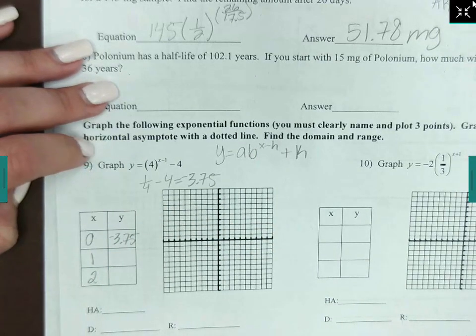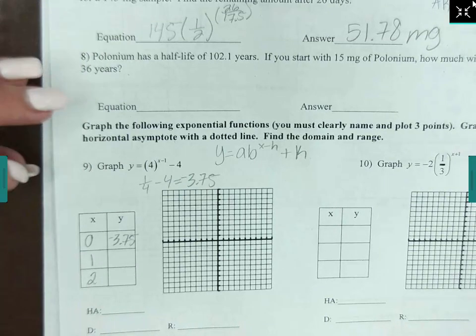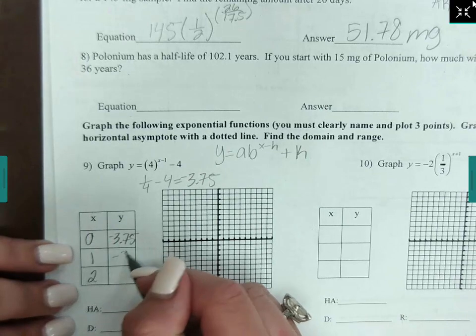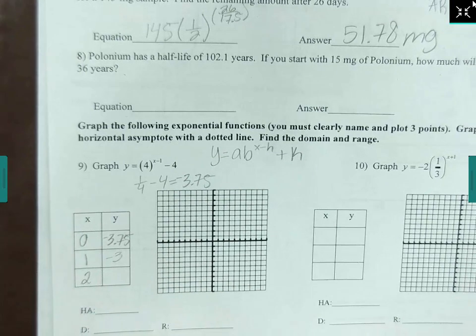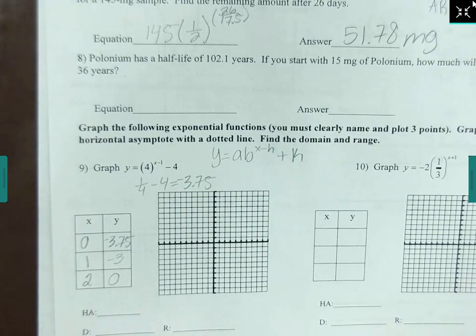Now when we plug in 1, we get 4 to the 0 power, which is 1, and then 1 minus 4 is negative 3. Very good. And when we plug in 2, we get 4 to the first power, which is 4, and then 4 minus 4 is 0, okay?